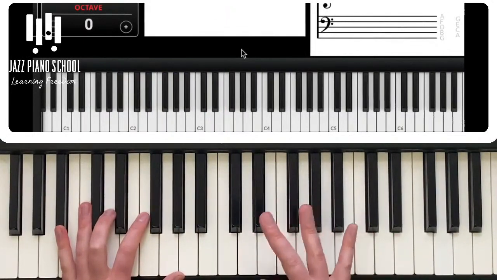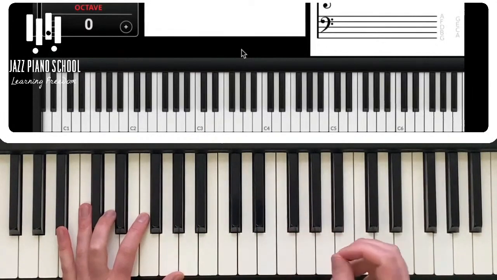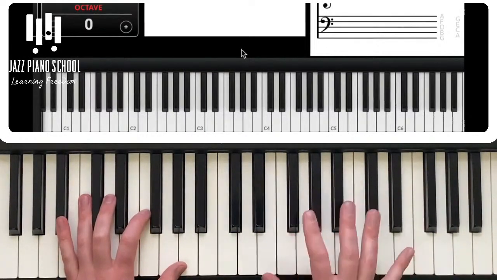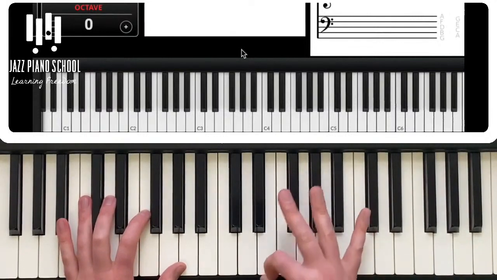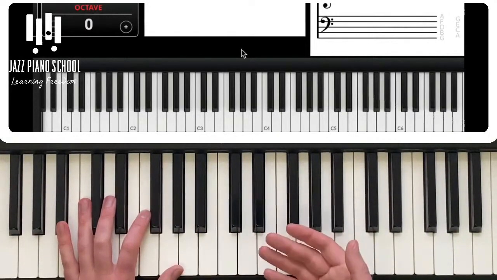Like I said, there's 3 components to the bebop line. There's the beginning, the middle, and the end. What we're going to do with this bebop approach note is we can use it in a number of different ways. We can use it in all 3 areas of our bebop line, okay? We can use this line to start.